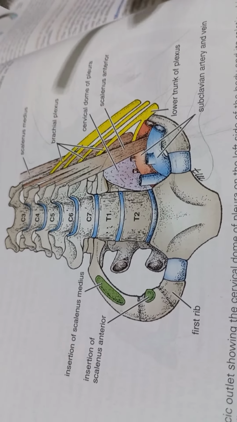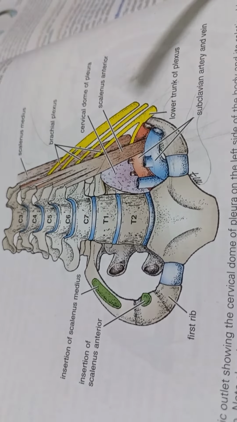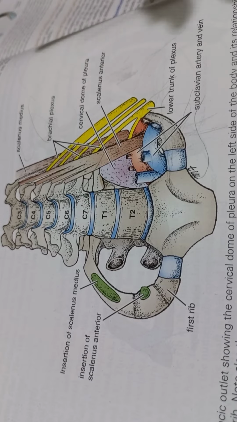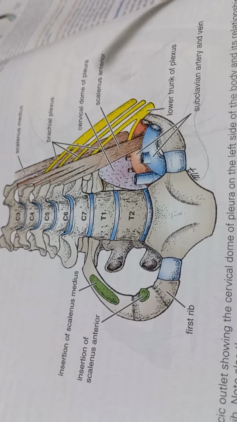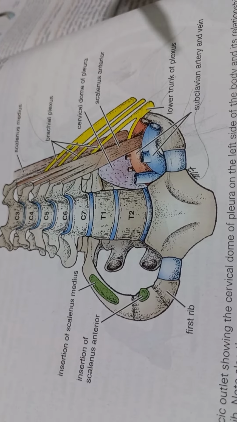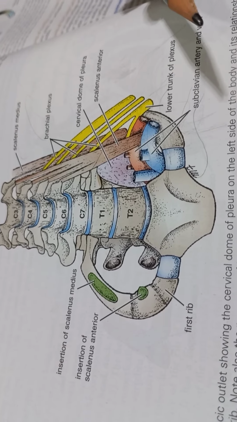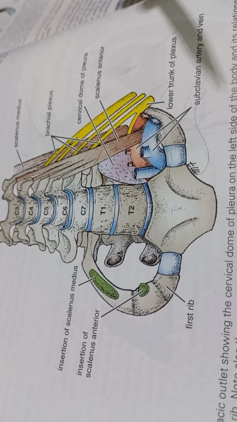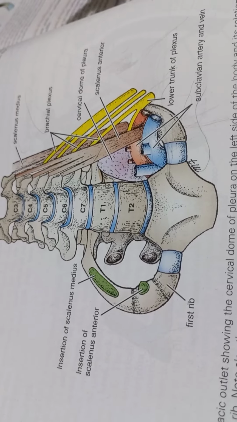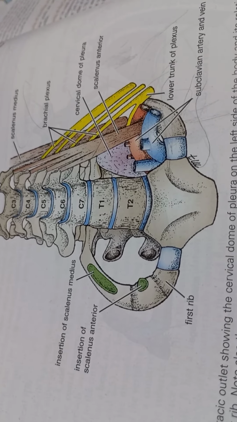What are those? There can be sleep disturbance, inability to carry heavy backpacks or briefcases, inability to maintain prolonged overhead activities, and inability to sustain overhead work. All these activities can be restricted.